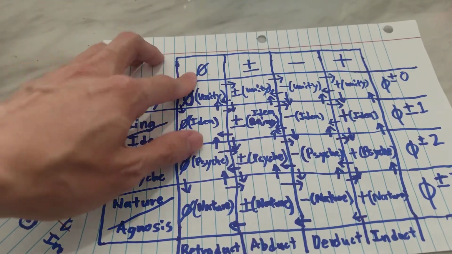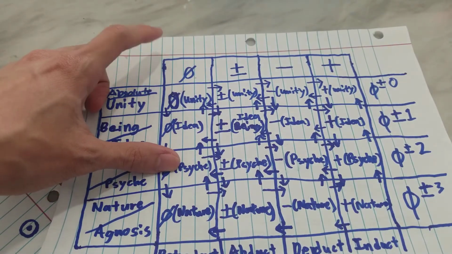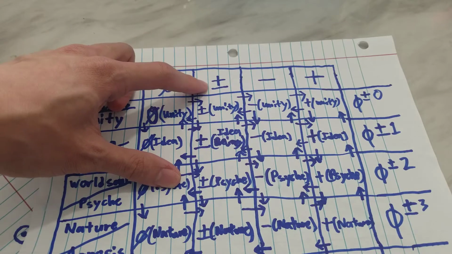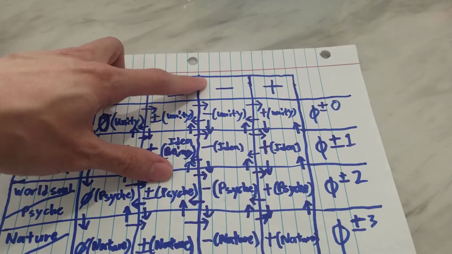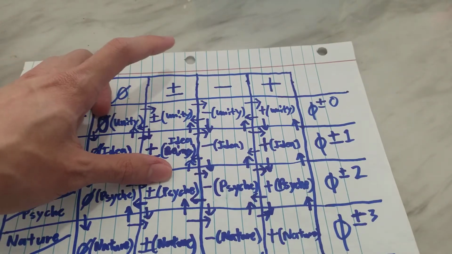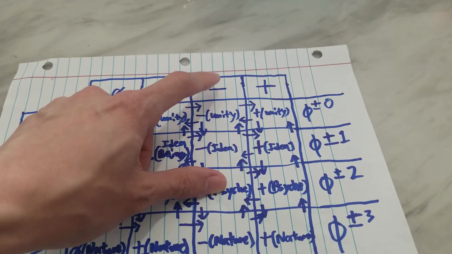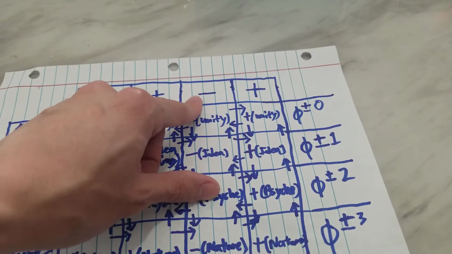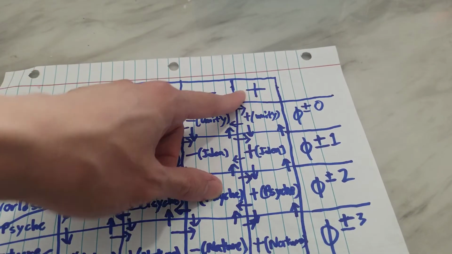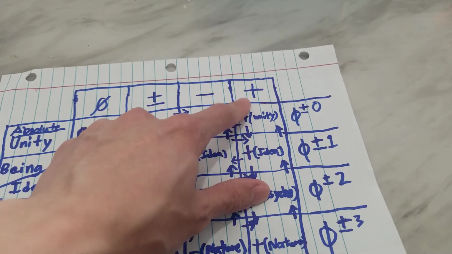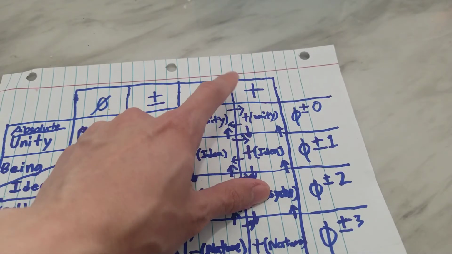So yeah, this could be re-represented as undifferentiated unity of unity, or remaining, reversion, or acceleration, and procession.